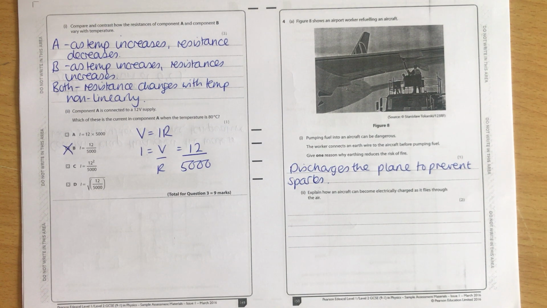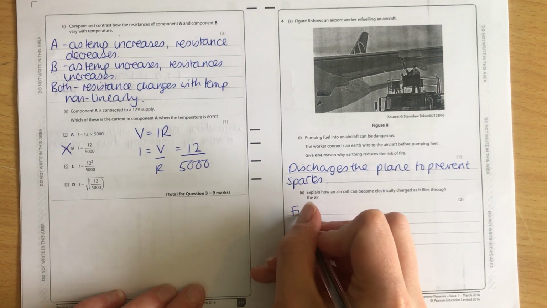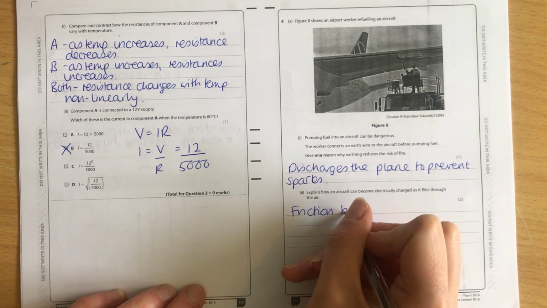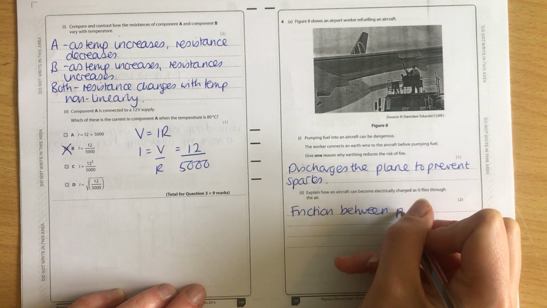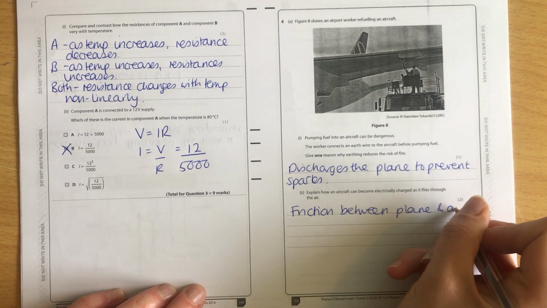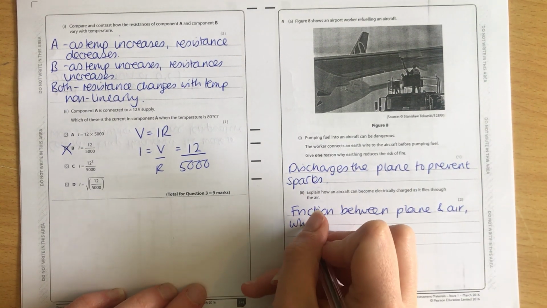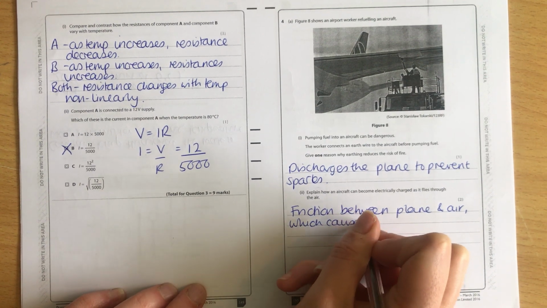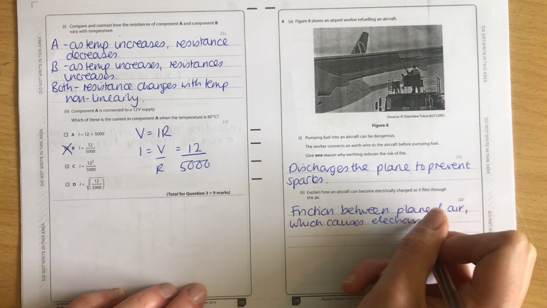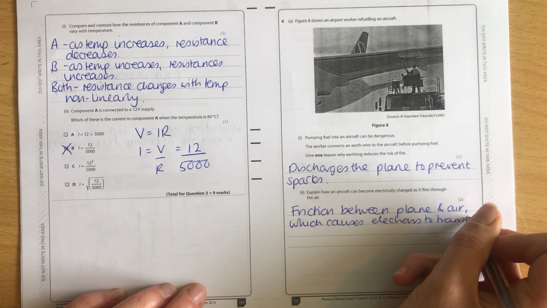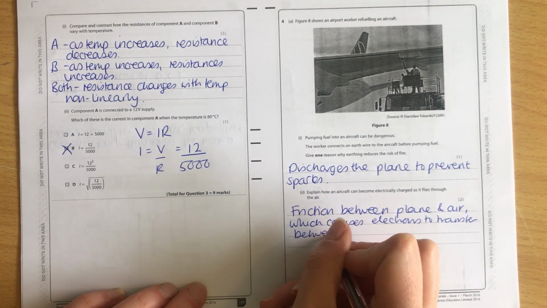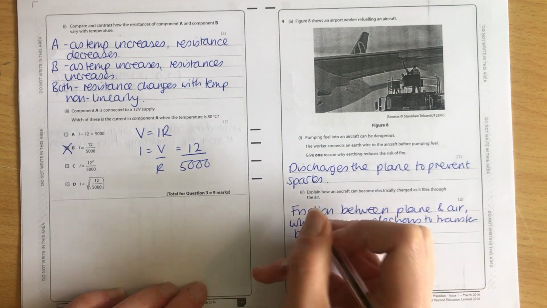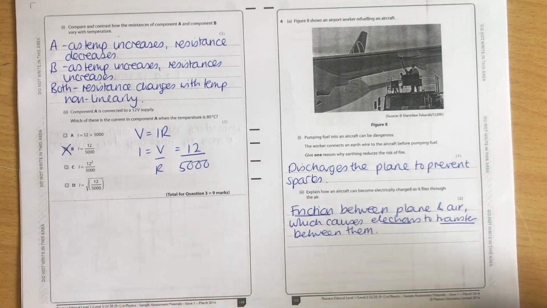So then part 2, explain how an aircraft can be electrically charged as it flies through the air. So how does anything become charged? We're going to think about charging via friction. Well, there's friction between the plane and air, which causes electrons to transfer between them. And the words you're going to have there are friction, electrons, and transfer.